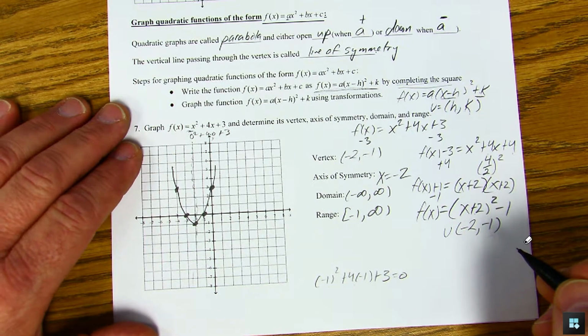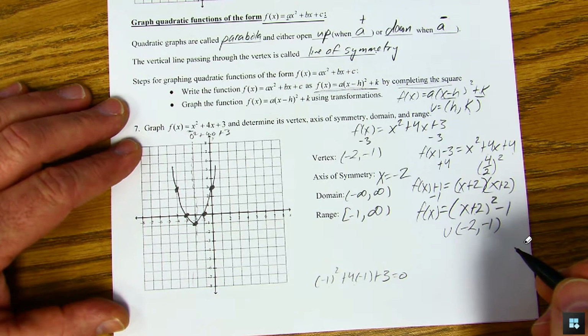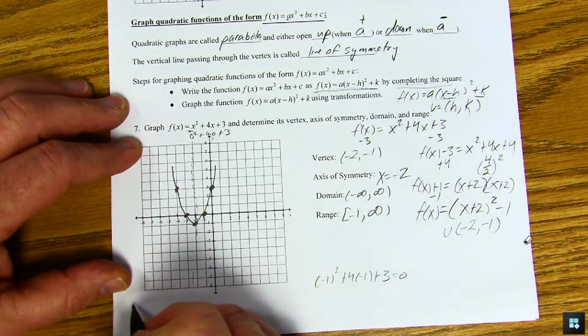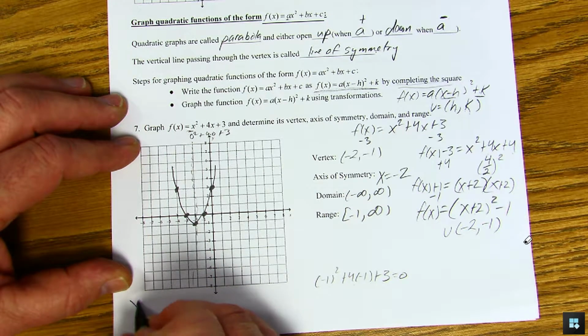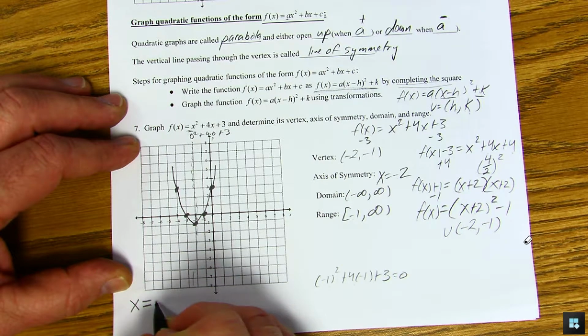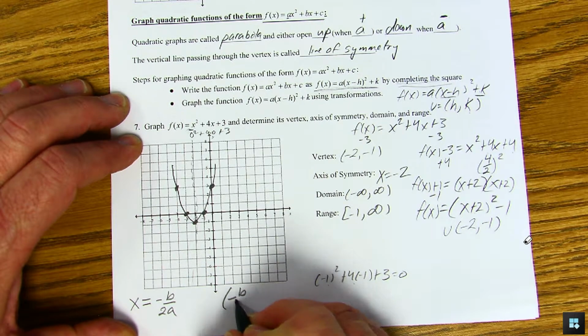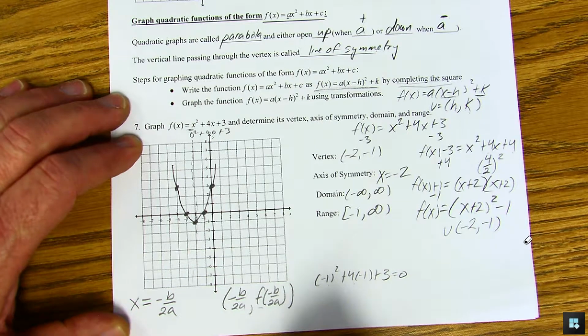Now, I'm going to show you another method to draw this graph. It's really not too bad. If you just trust me on this, there's an equation for the x value of the vertex, which is -b/(2a). Then once I find that x value, I can find the y value by plugging it into my function.